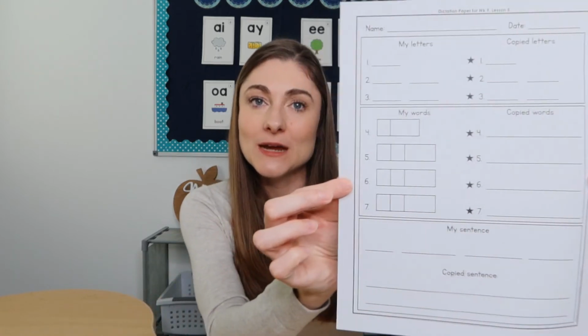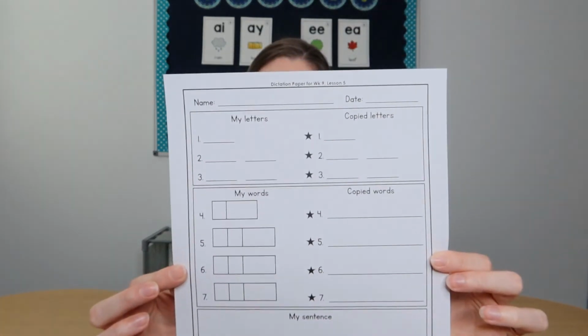And the way that I like to assess kids, I would say this is true of mid-kindergarten and up, is through a dictation. A dictation is sort of similar to a spelling test. I won't go down another rabbit hole and talk all about dictations, but here's a little paper example so you can hopefully see that.